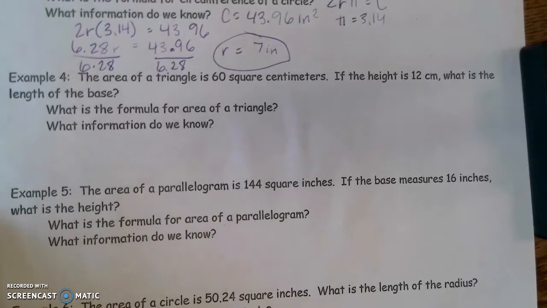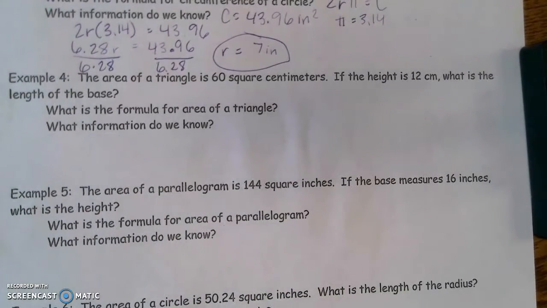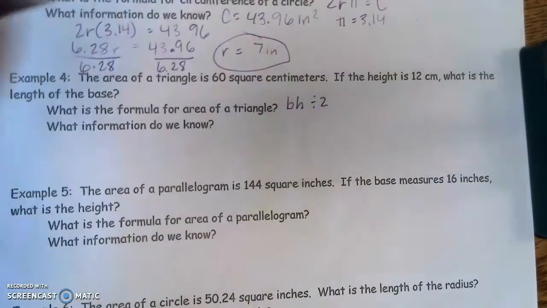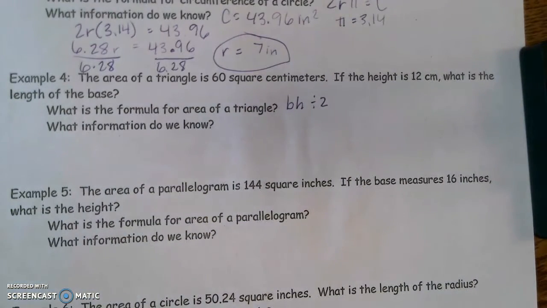All right, so now we're going to talk about triangles. Example 4, the area of a triangle is 60 square centimeters. If the height is 12 centimeters, what is the length of the base? Okay, so we need to review what the area of a triangle formula is. To find the area of a triangle, you're going to do base times height and divide by 2. Okay, and then we are going to list what we know.